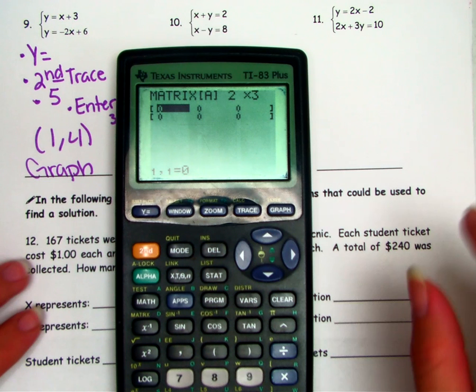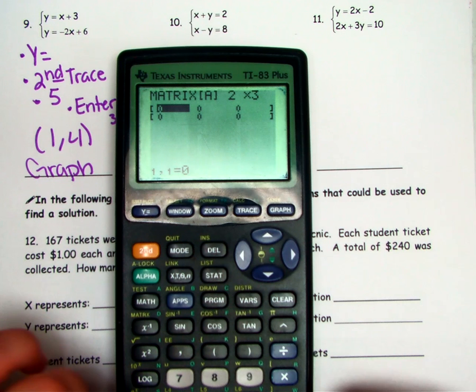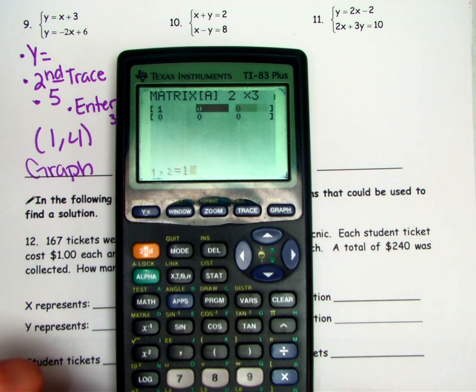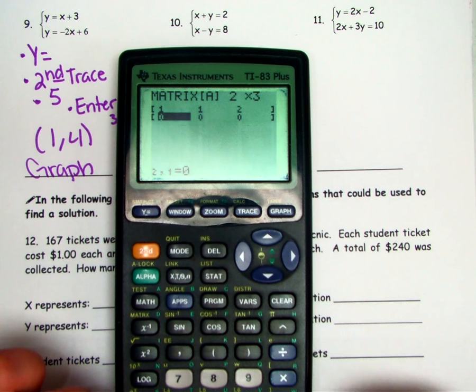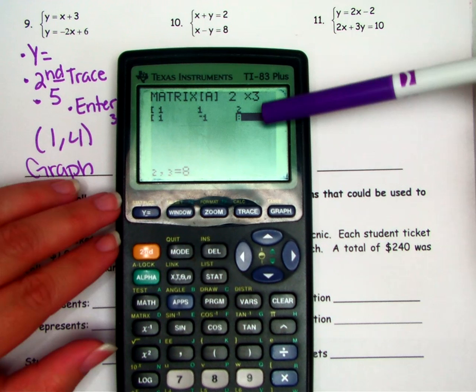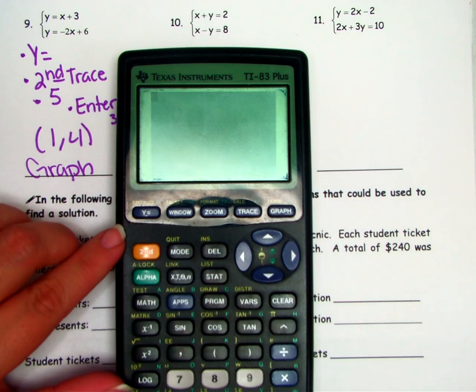So my first number, there's no number in front of that x or that y, so it's automatically a 1. So 1, enter, 1, enter, 2. Remember, we don't like to put our variables in there, only numbers. In front of that x is a 1. In front of that y is a negative, so it's a -1, and then 8. Double check, make sure you typed in everything correctly. Good. Get out of the matrix.